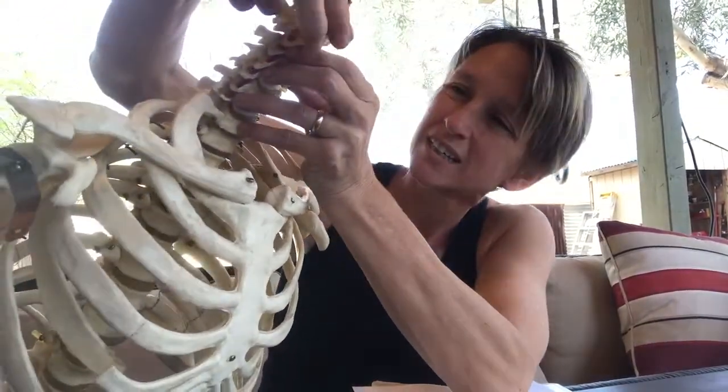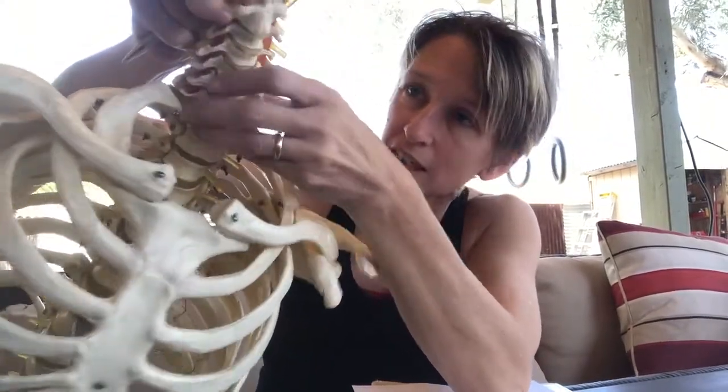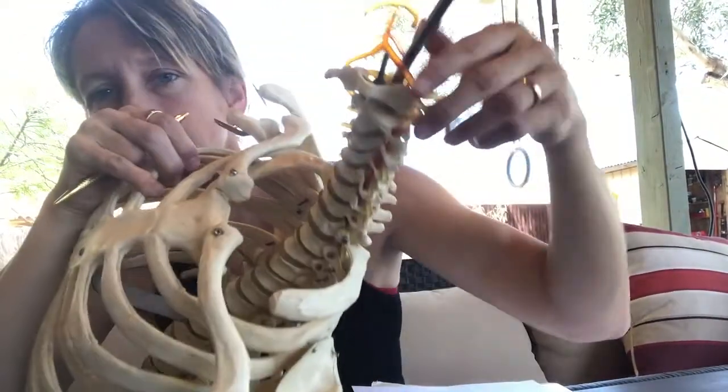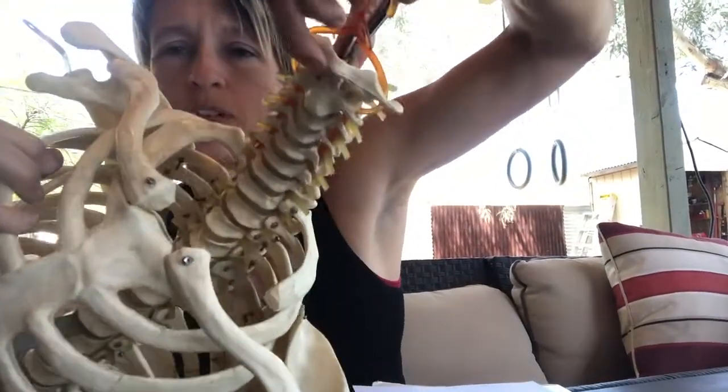And then, now let's look at C2. So C2 also is unique. It does have a body and it does have a spinous process. Let's see if I can lift C1 up enough for you to see this. We might have to rely on pictures. Anyway, okay, I will just tell you, I hope you can see it.